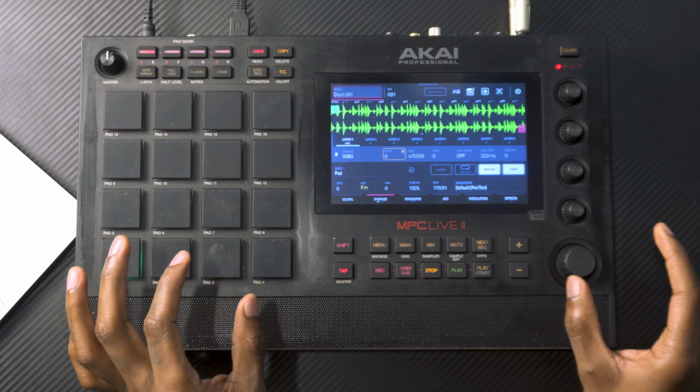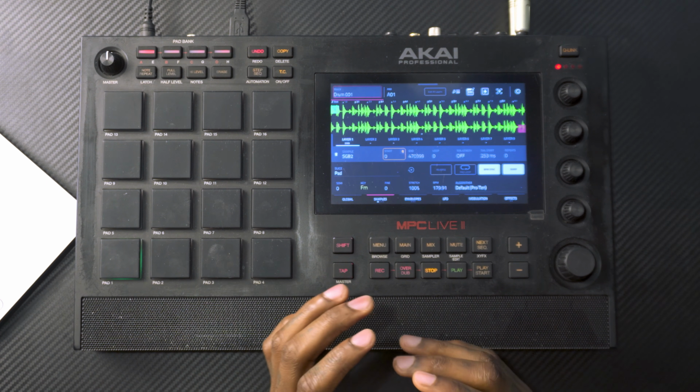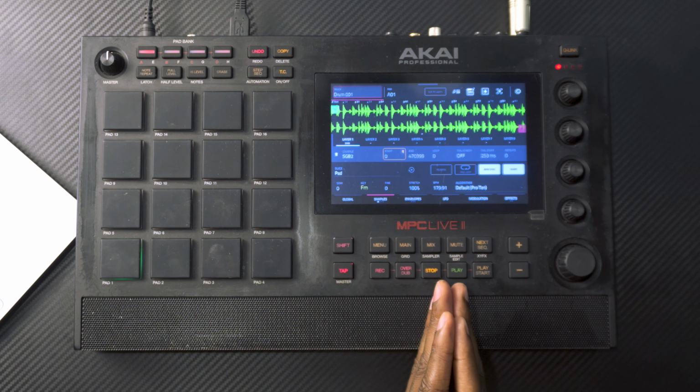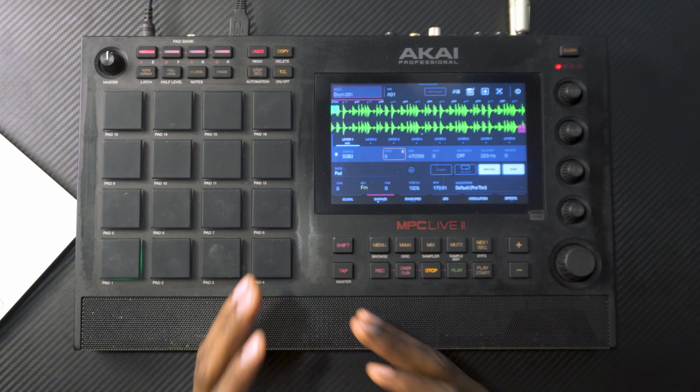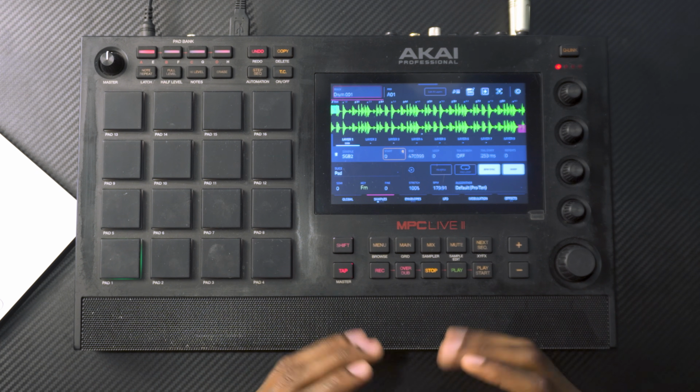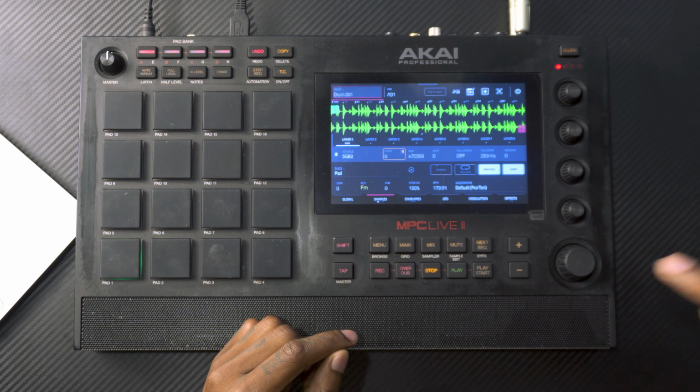But on the MPC versus on a DAW, you're gonna have to really tell it what to do. If I was to stretch this in a DAW, it would do the stretching for me. Versus on the MPC, to stretch it from 179 all the way down to 70, of course it's going to sound terrible. So make sure when you're stretching your sample, it's in the range of the BPM that you want.